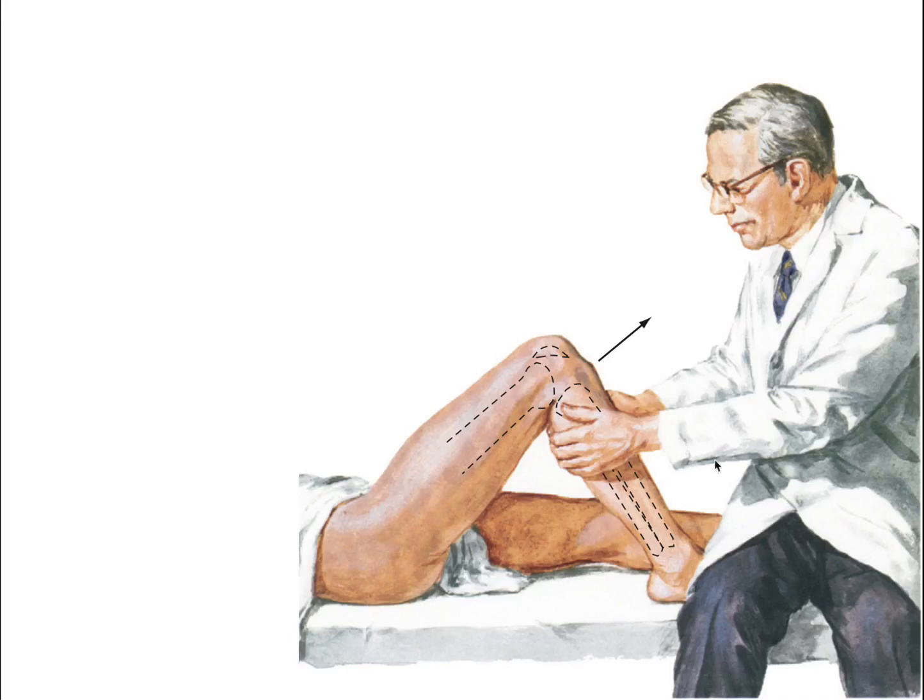What is this doctor doing here? Is he doing a posterior drawer? No. Look at this arrow. He's pulling towards him. So he's looking for the ACL. Previously he was looking for the PCL. So ACL, and the mechanism of injury, what happened? Asking the patient what went wrong, what was the event, is a big clue. So this is the anterior drawer test, done for the anterior cruciate ligament. The previous one was the posterior drawer test, done for the integrity of the posterior cruciate ligament.